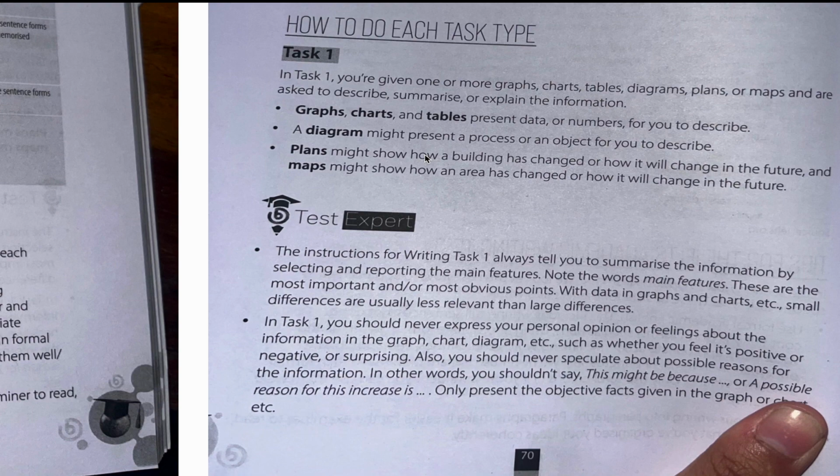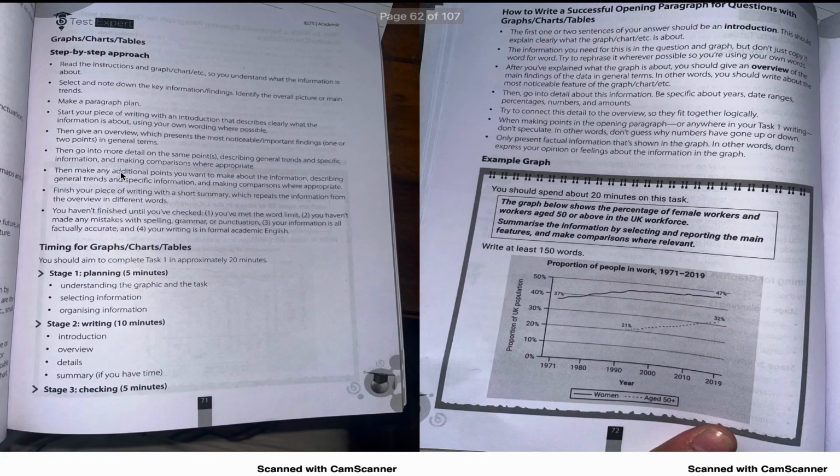In other words, you shouldn't say "this might be because" or "a possible reason for this increase is because." Nobody asks for those kinds of opinions. Only present the objective facts which are given in the chart. Alright, so don't show your own smartness in these kinds of questions.